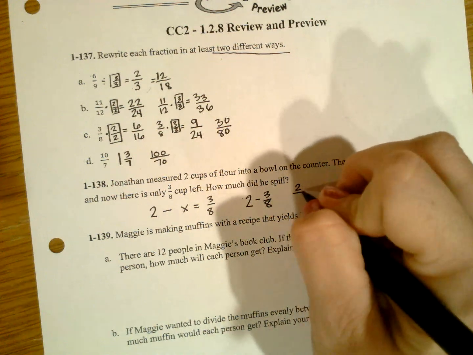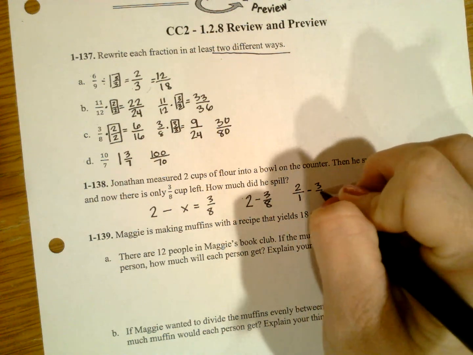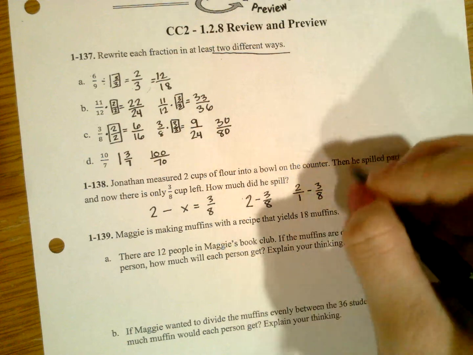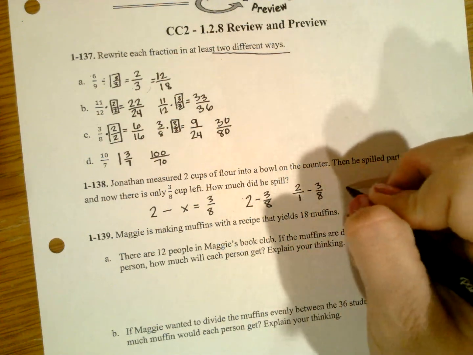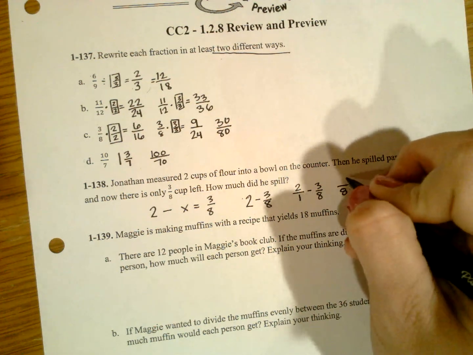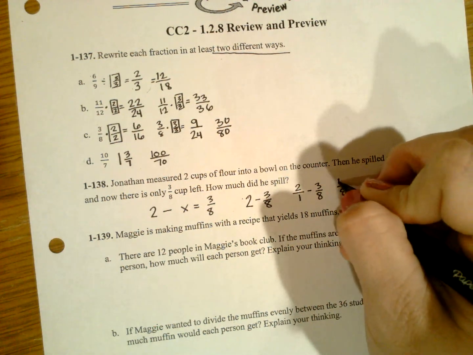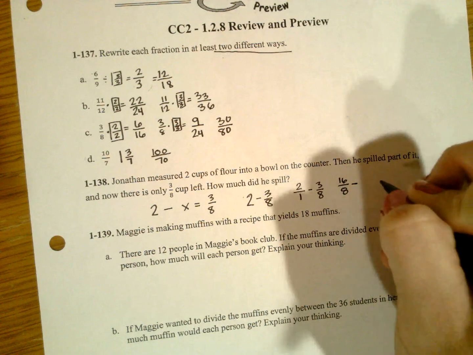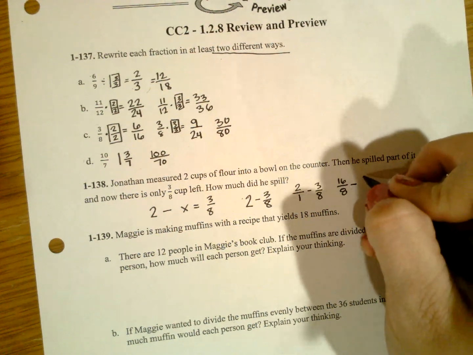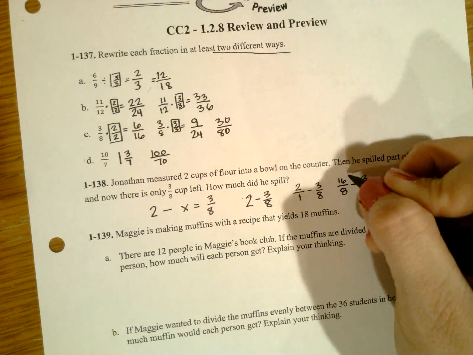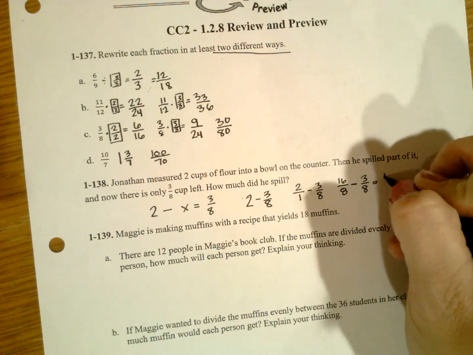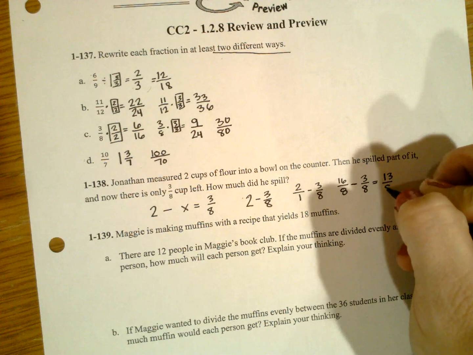So 2 over 1 minus 3/8. So 2, I need a common denominator. So 1 times 8 is 8. 2 times 8 is 16. 16/8, that's 2 cups, minus 3/8. 16 minus 3 is 13/8.